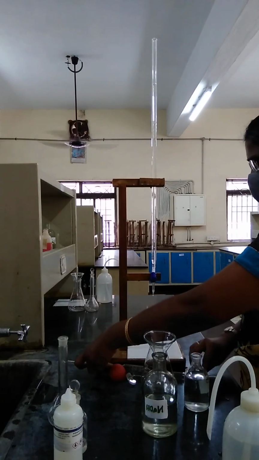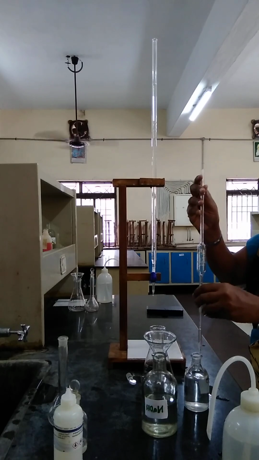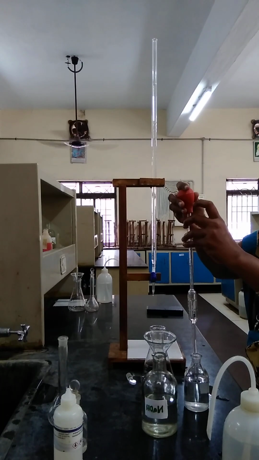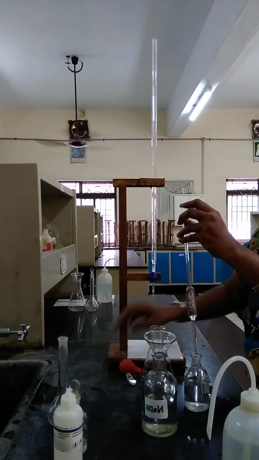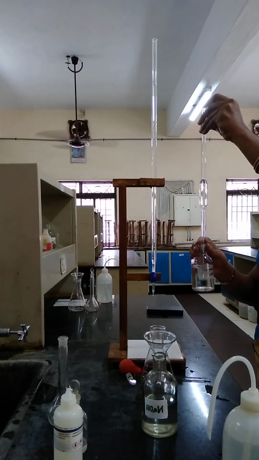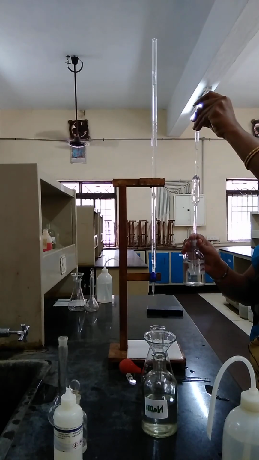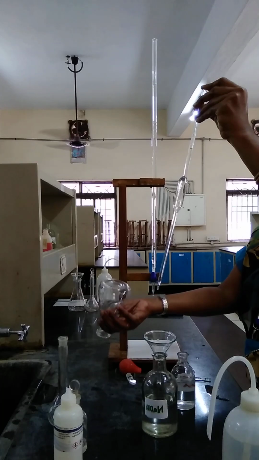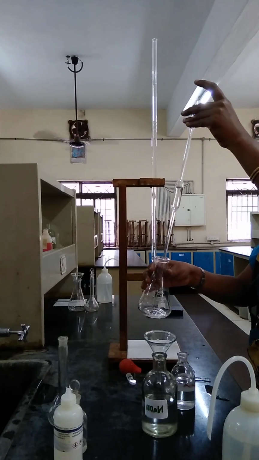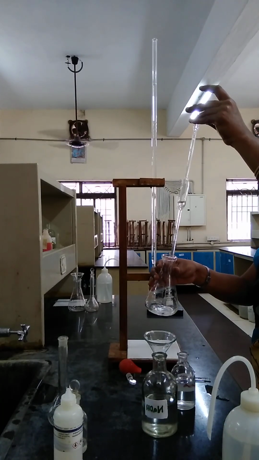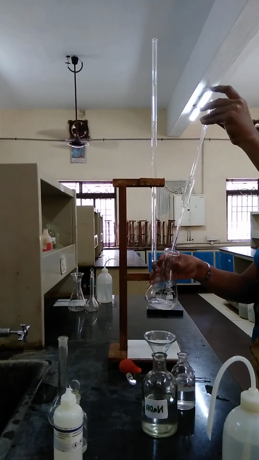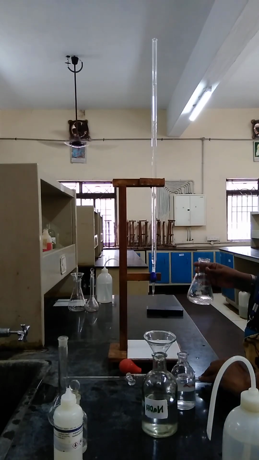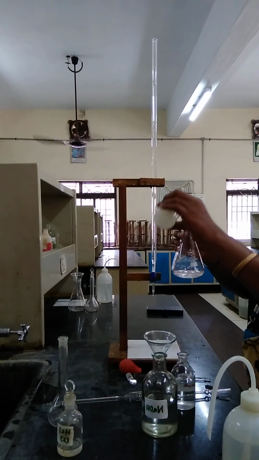Now pipette out 20 ml of oxalic acid for the second time using the rubber bulb, because due to the acid we use the rubber bulb rather than mouth pipetting. Now exactly 20 ml pipette out, there is no additional reagent, just dip and then take it out. Now we take the indicator, 2 to 3 drops of phenolphthalein.